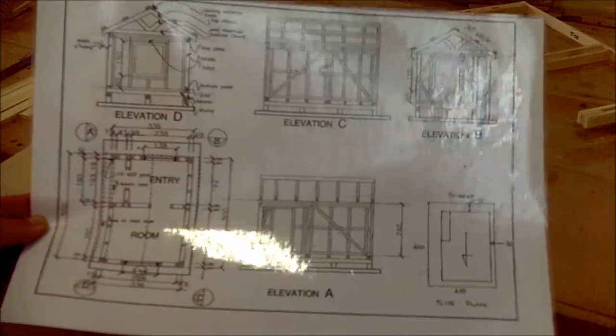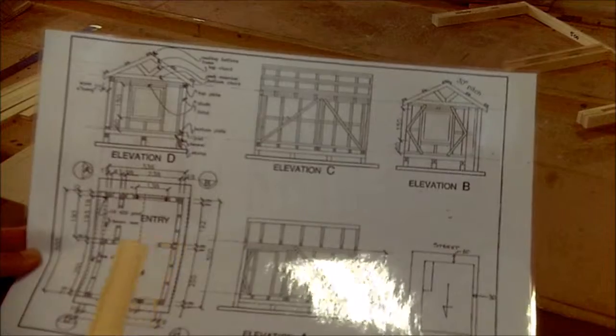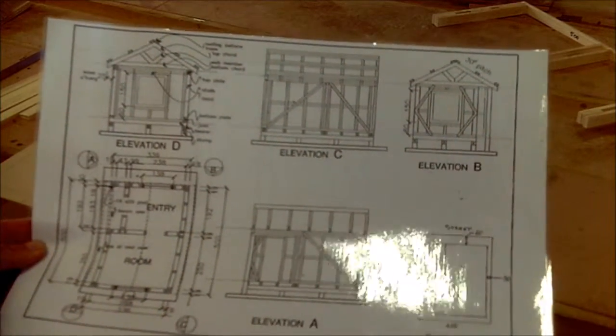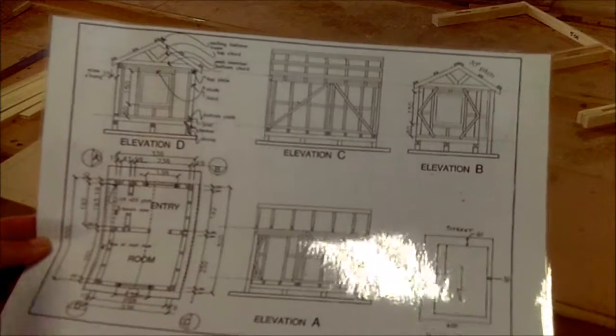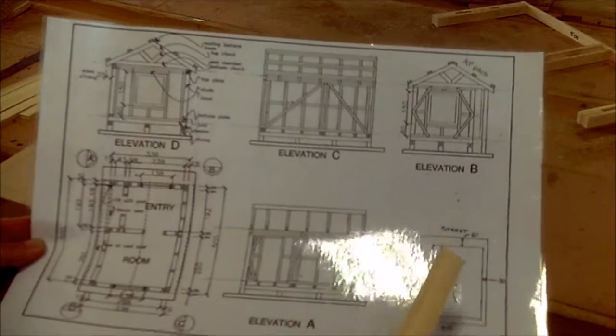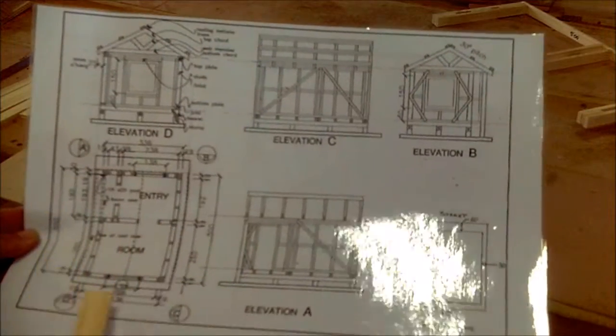Now on this document there's lots of measurements and all sorts of information. It can be a bit confusing, but hopefully we can get through this and understand how this all works. So there's three types of plans on here. There's a site plan, there's the elevation plan, and then there's the plan itself, the bird's eye view.